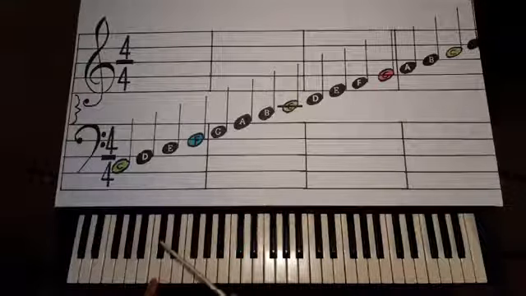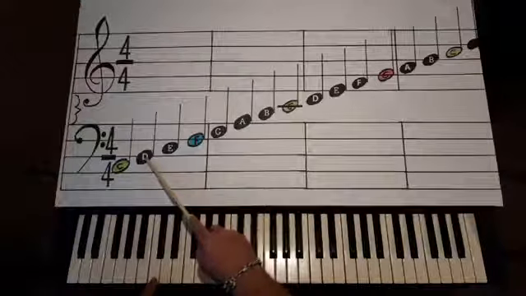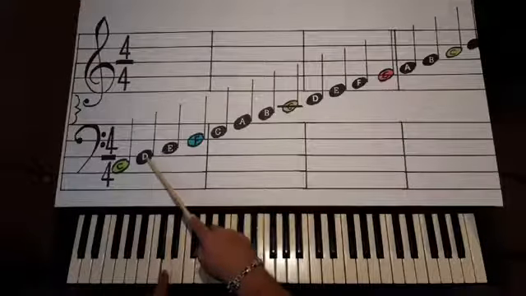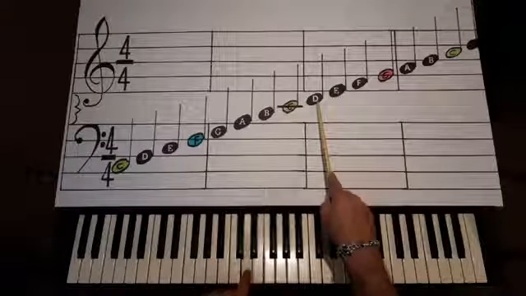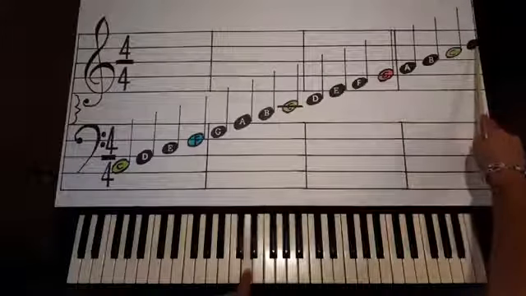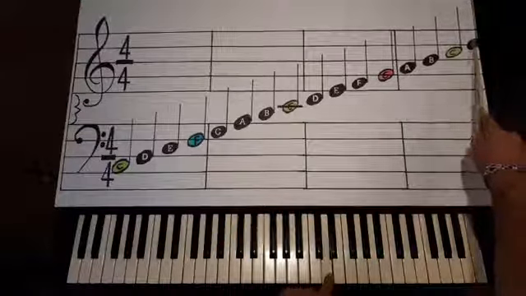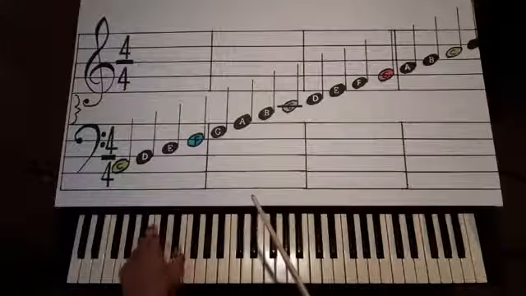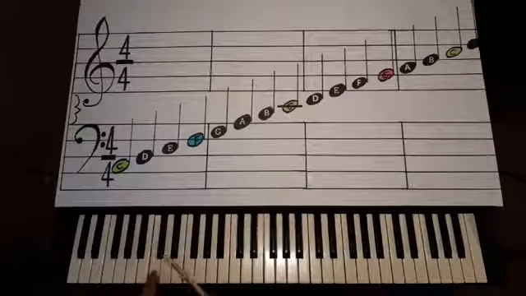So if you start putting attention to the patterns, the D falls between the two black keys. What does that mean? That the next D is going to be right here, right? And I didn't get to this other D, but it's right here. So you can see the patterns. C, D. D is between these two black keys.